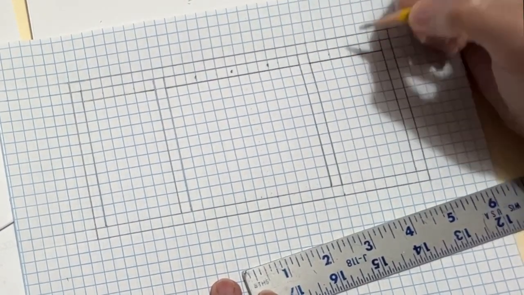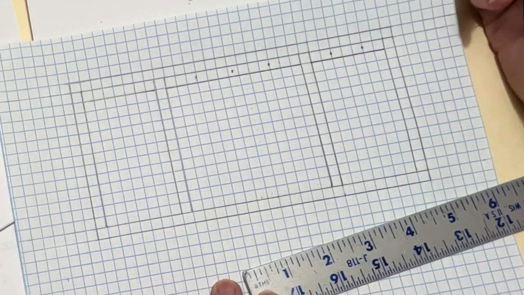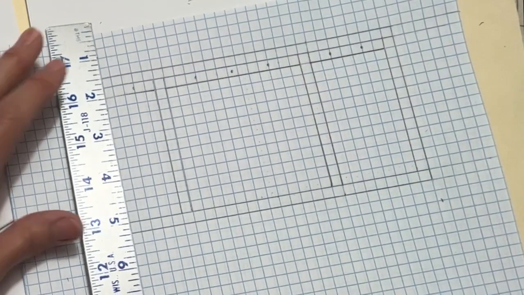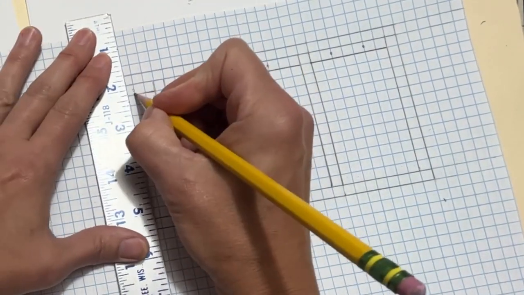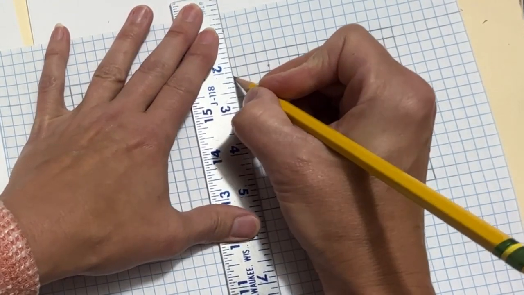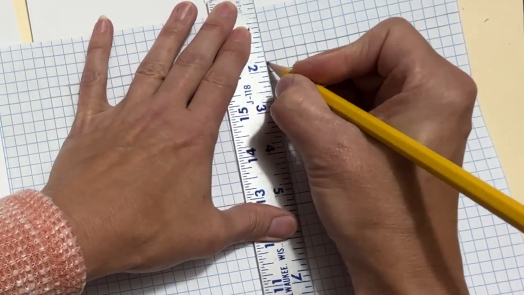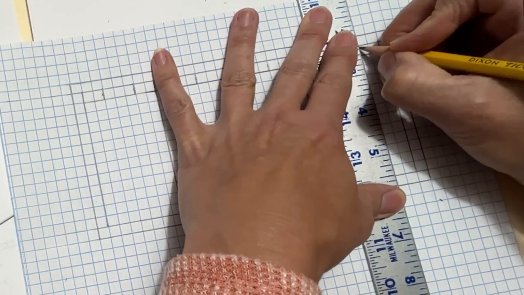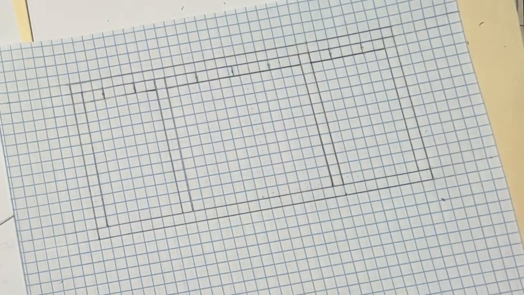Once I had that determined, then I just drew them a little bit darker and then drew a line to represent the little banding that's going to go underneath the nail head. Stay tuned till the end of the video to see the installed valances that turned out really cute.